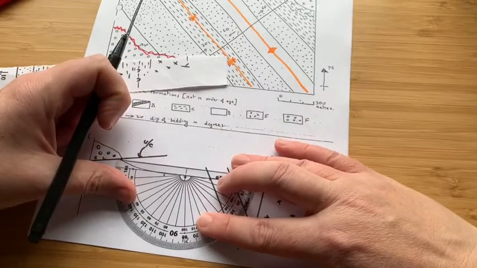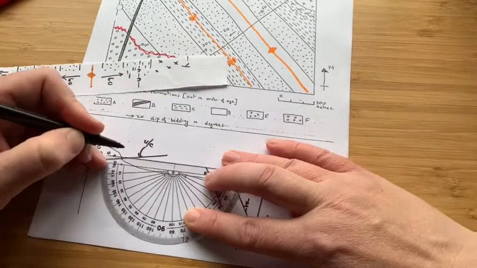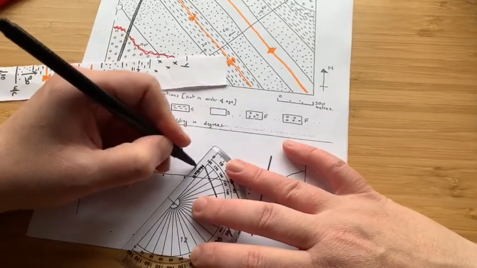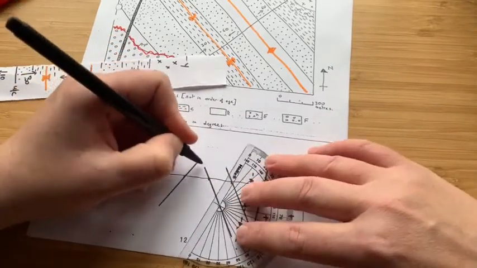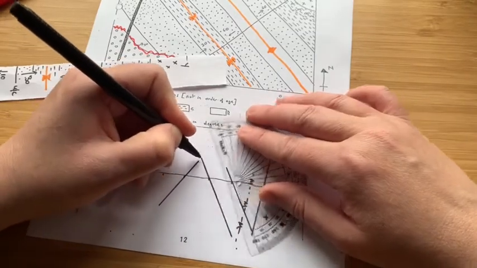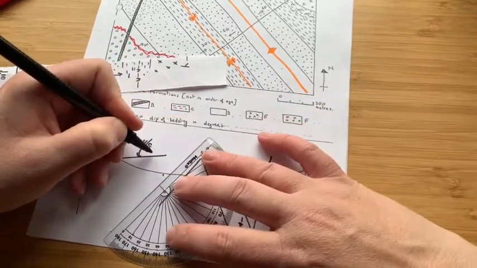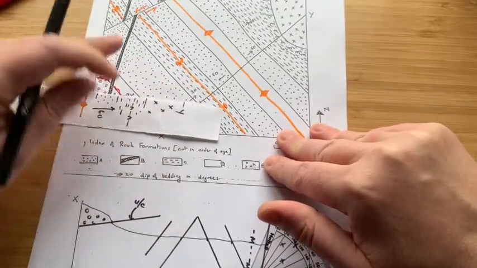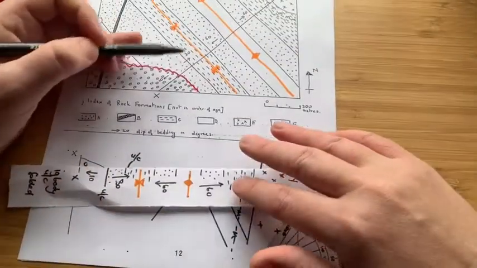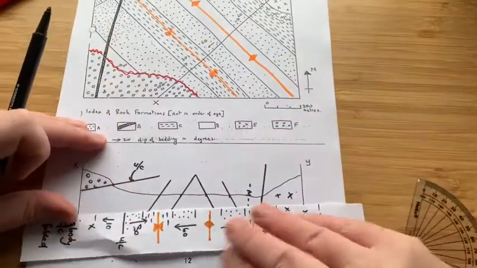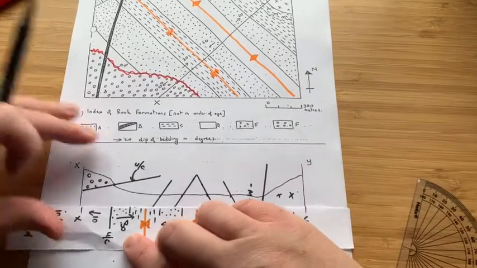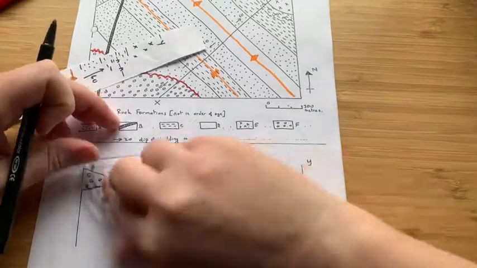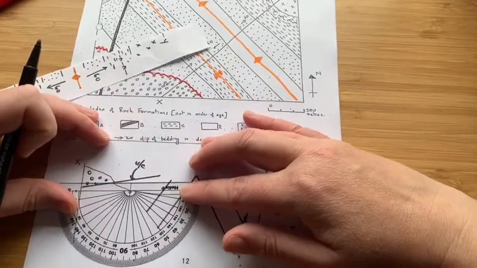Okay, this on the other limb, 60 degrees in the opposite direction. Same for that one as well. Now I know this one's going to connect with that boundary there. This one's going to go down. Now we know it's got a synform, so it's going to come back up here. So we need to mark that boundary on, which is, there's the boundary. This is 30 degrees towards Y.